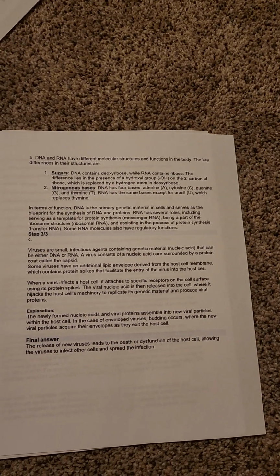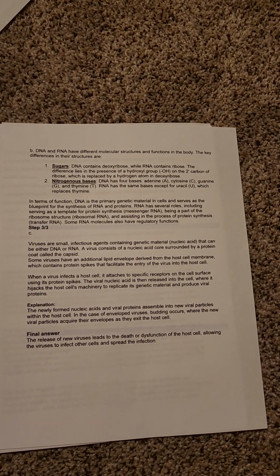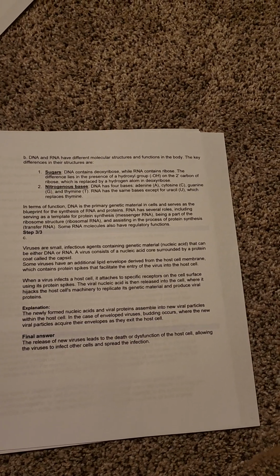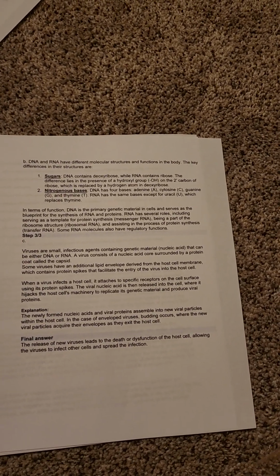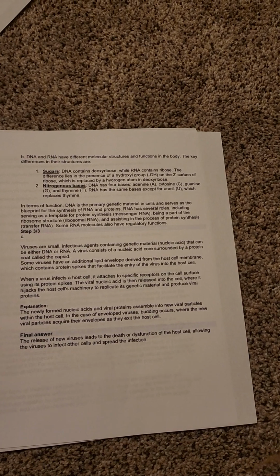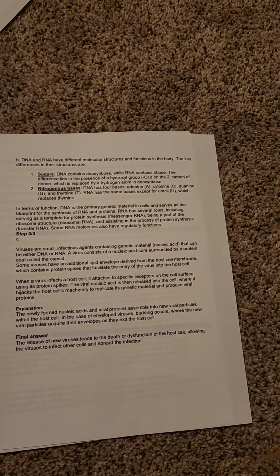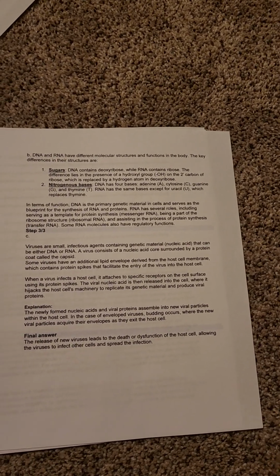And in the nitrogenous bases, DNA has 4 bases: adenine, cytosine, guanine, and thymine. RNA has the same bases except for the uracil, which replaces thymine.